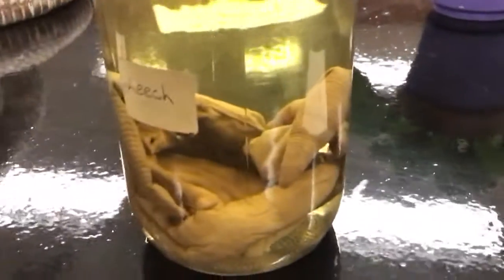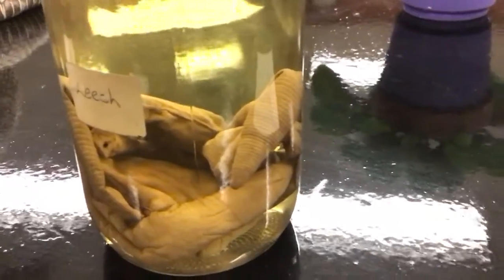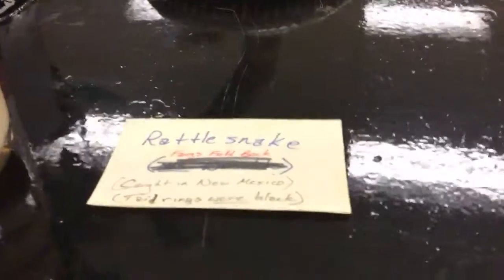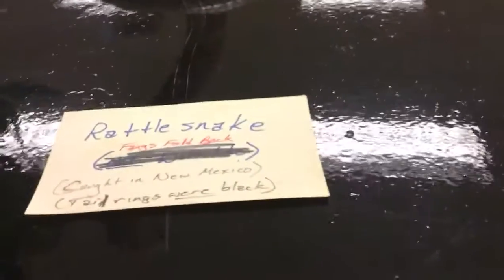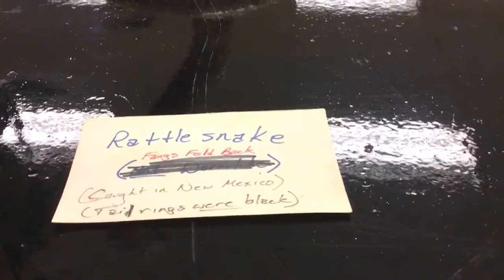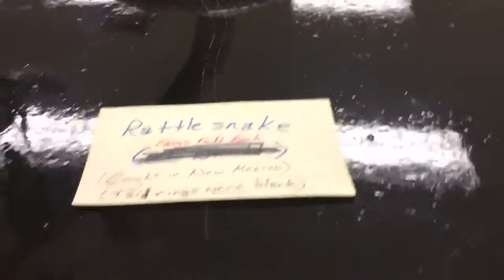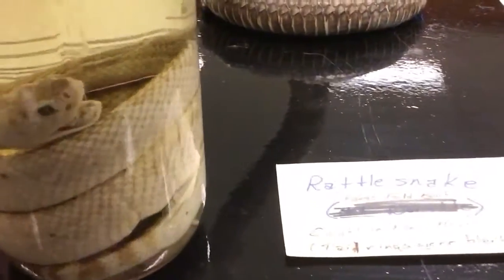These are leeches. It says leech on the bottle. There we go. Rattlesnake. Fangs fold back. Caught in New Mexico. That turns out to be important. Here's the rattlesnake. I'll turn it around.